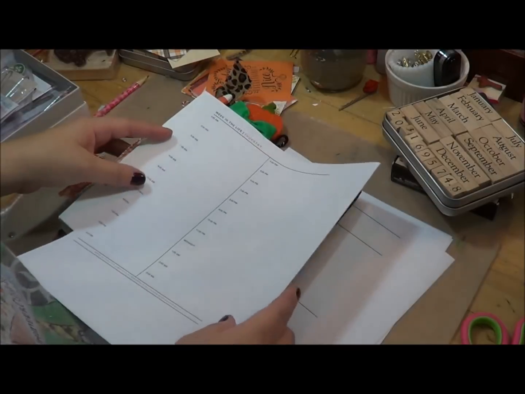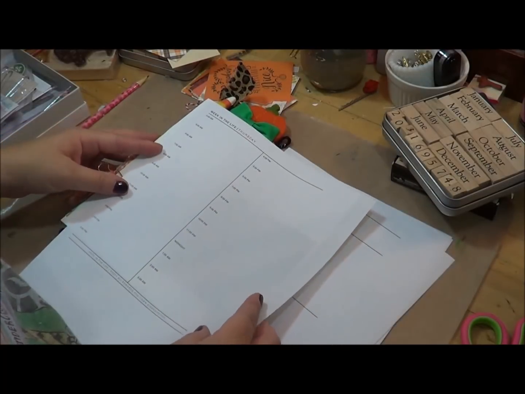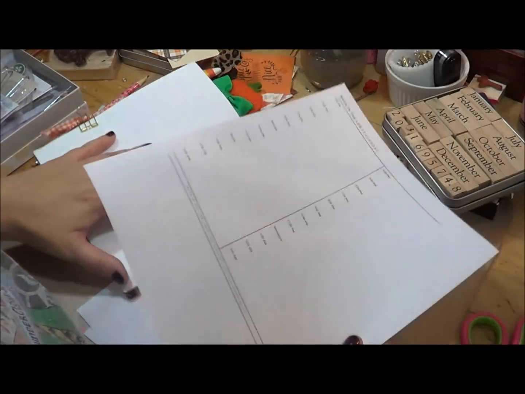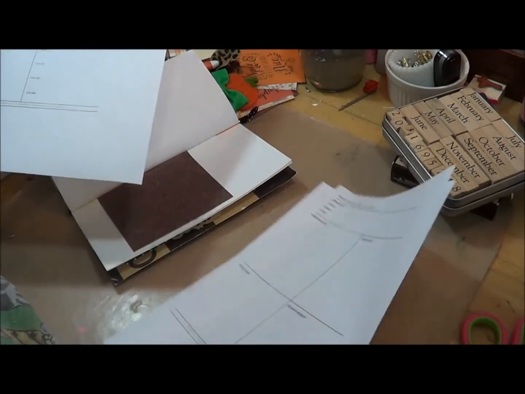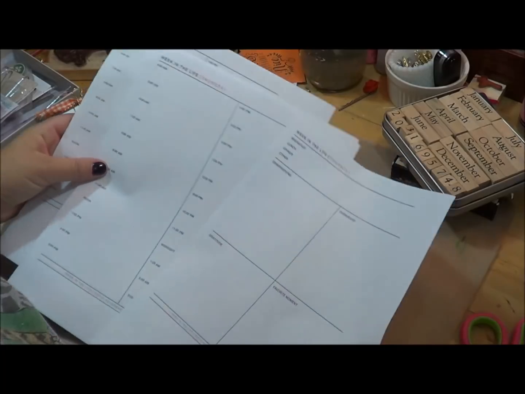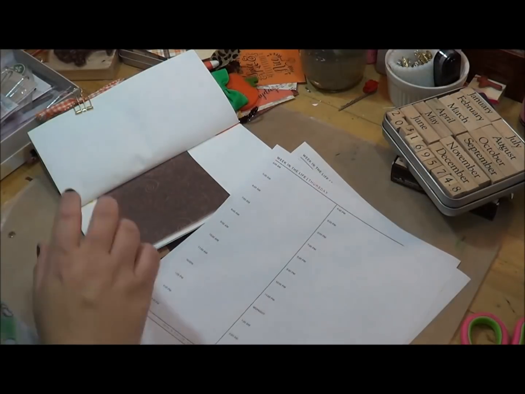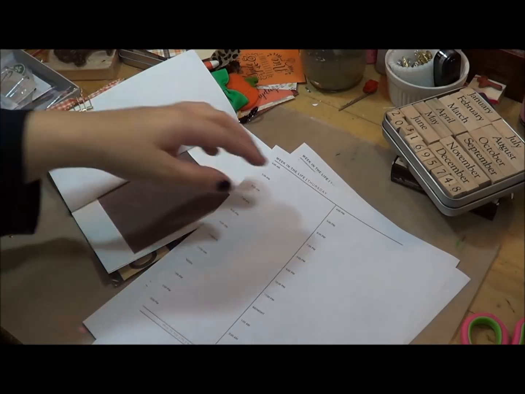I want to come on here real quick and show you my process. I think this particular size is going to work, and this is the 75% because it's a little bit smaller than this other set that I did.